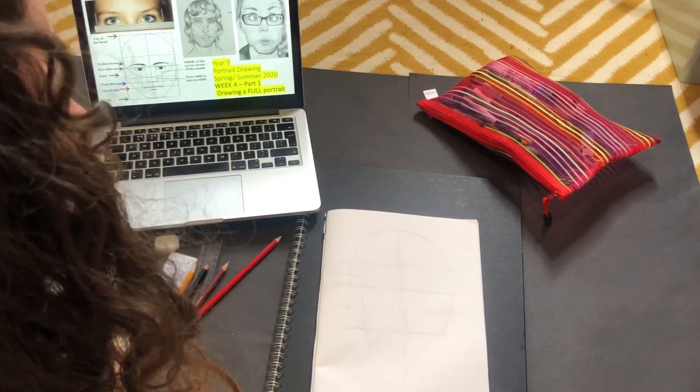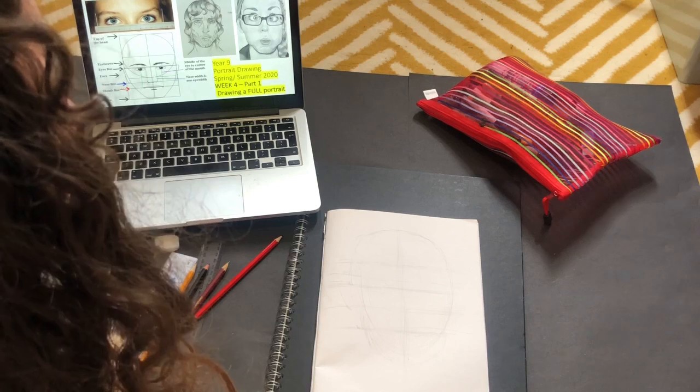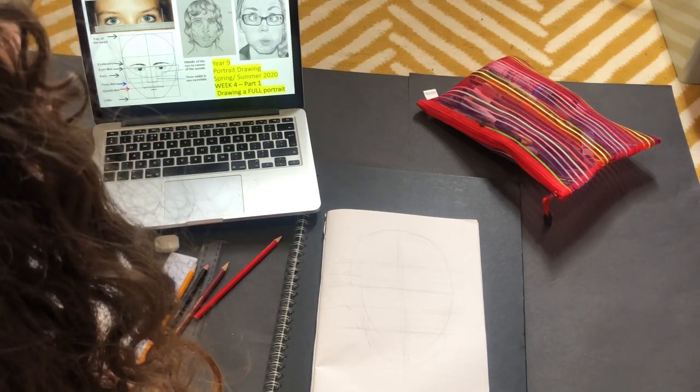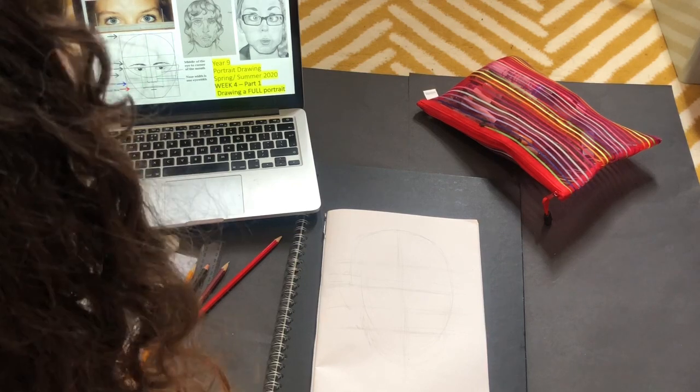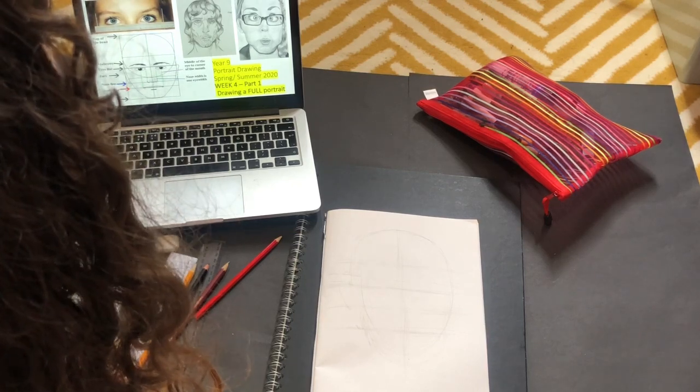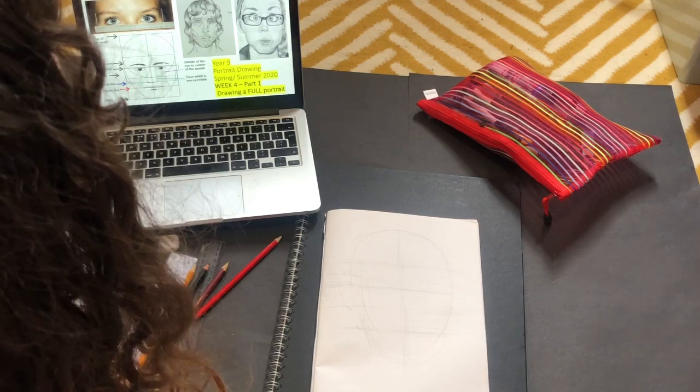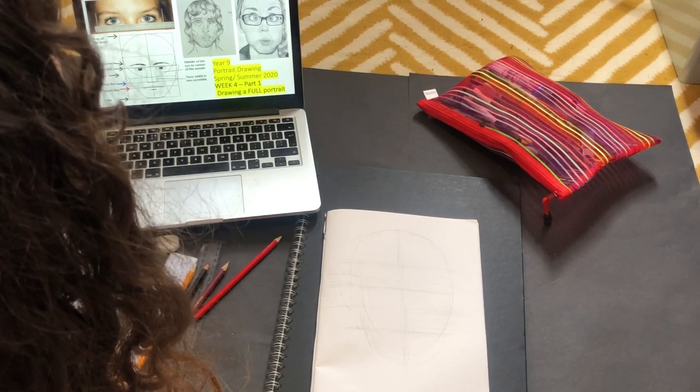And then the next week, I will give you some feedback on how you're getting on. And then we will move on and draw some of the other features onto our portrait. Don't worry about shading the face. That will come in last. Just get your eyes drawn out well, shaded well, and your nose.